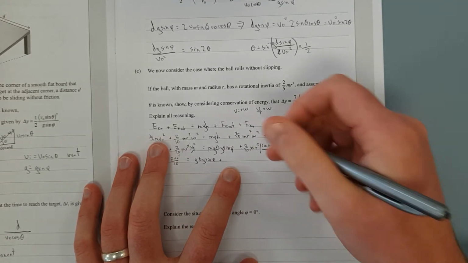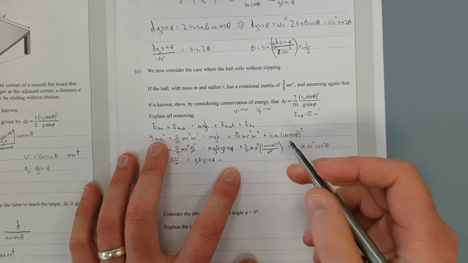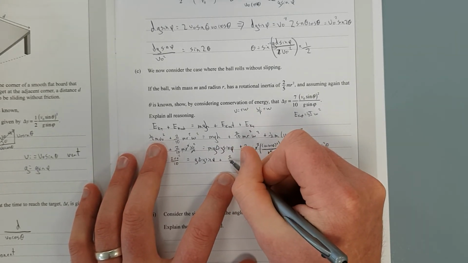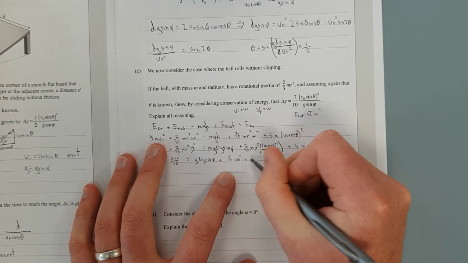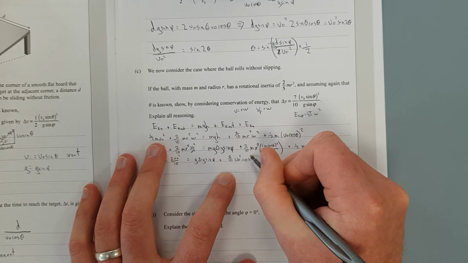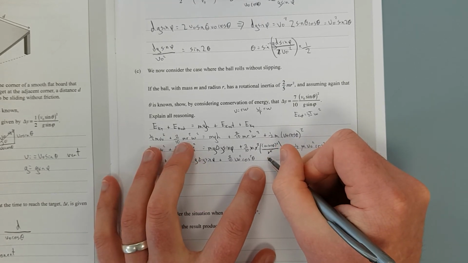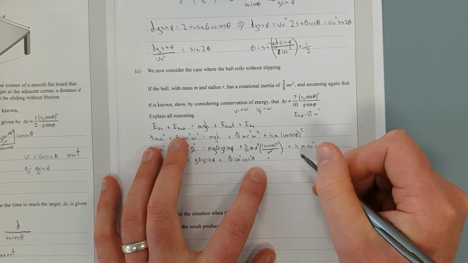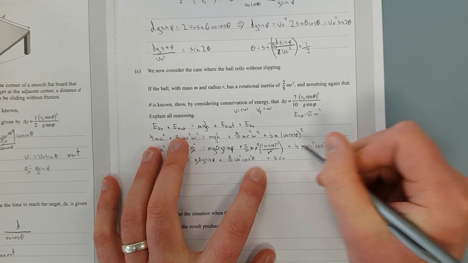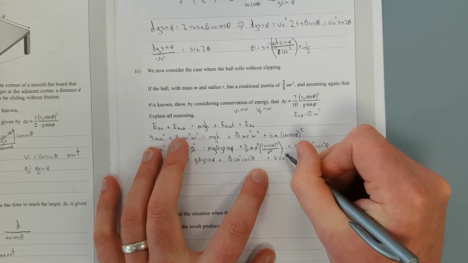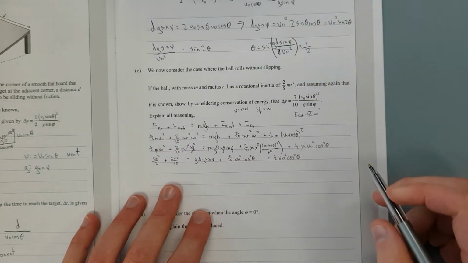what are we going to do here? We cancelled out those, we can cancel out these r's as well, so it's going to be 2 over 10 v naught squared cos squared theta plus, what are we going to have here? Half v naught squared cos squared theta. Whoosh, there we go.